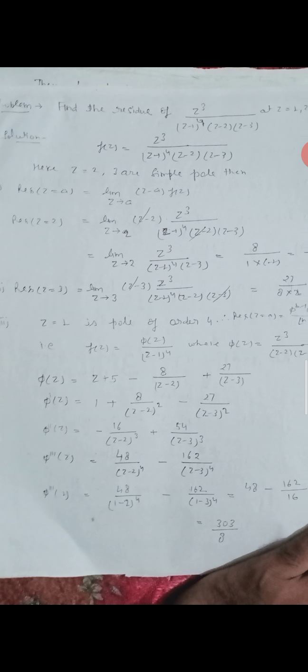And residue at z = 3, limit z tends to 3 of (z − 3) z cube upon (z − 1) to the power 4 (z − 2)(z − 3). So the answer will be 27 by 16. And now the third, z = 1 is a pole of order 4. So residue at z = a is equal to 1 upon factorial (m − 1) times the (m − 1)th derivative of φ at a.